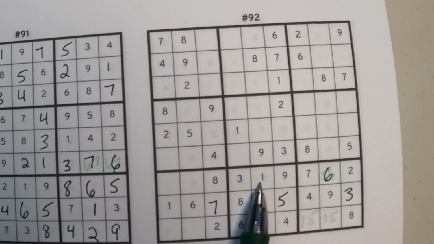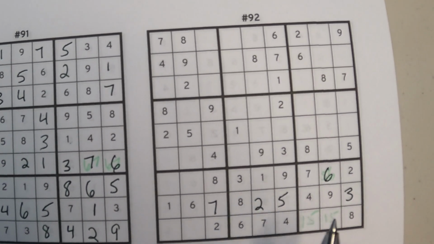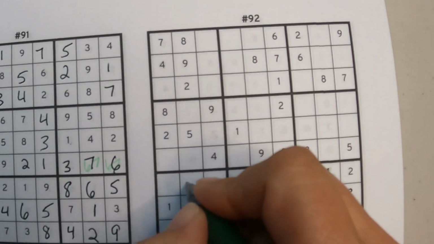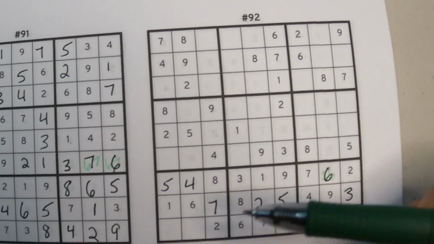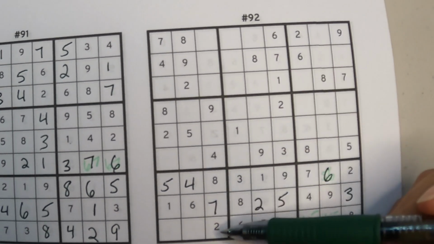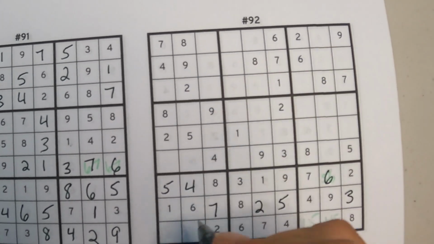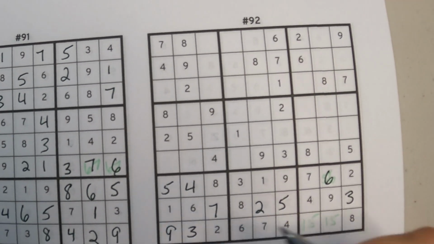So for this row then, we've got 1, 2, 3. We're missing 4 and 5. We've got a 5 there. So 4, 5. For this box then, we're missing a 3 and a 9. We've got a 9 there. So 3, 9.